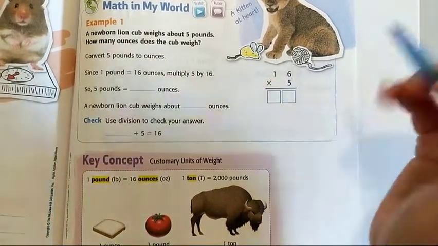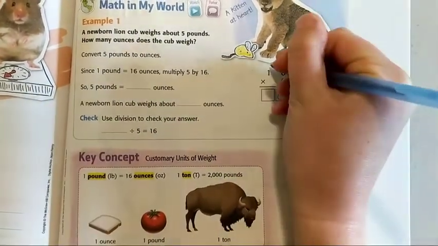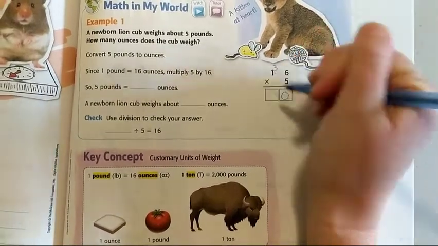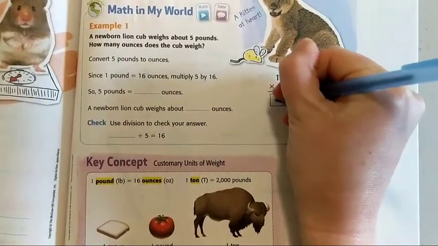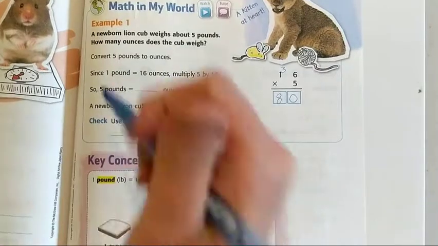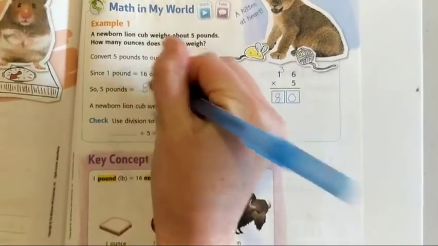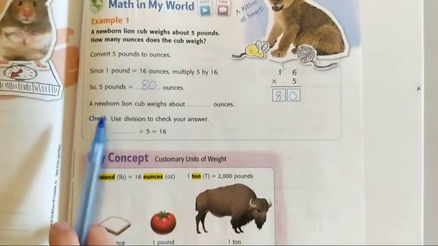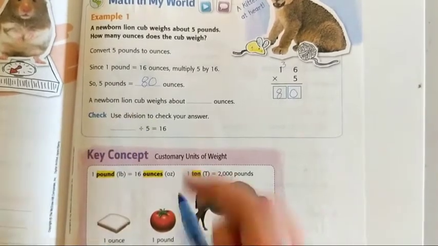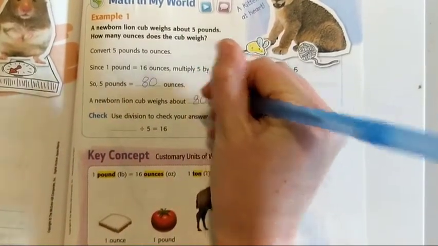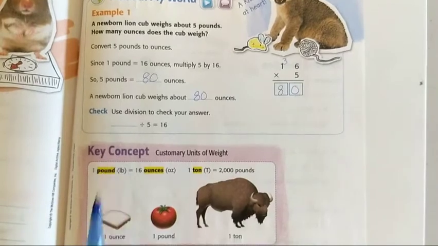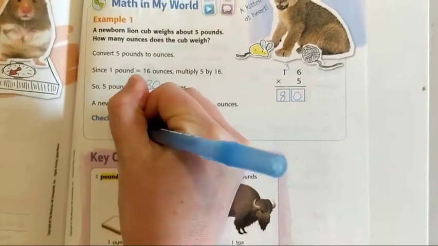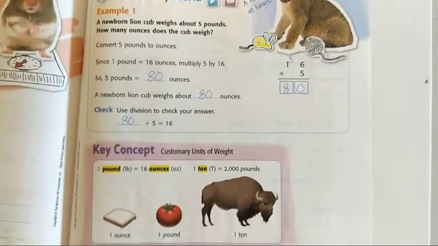We start with 5 times 6 is 30. And 5 times 1 is 5, plus 3 is 8. So 5 pounds is about the same as 80 ounces. So a newborn lion cub weighs about 80 ounces. And we can double check our answer by using division. 80 divided by 5 will get us 16.